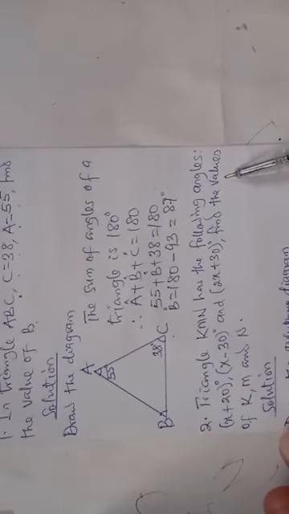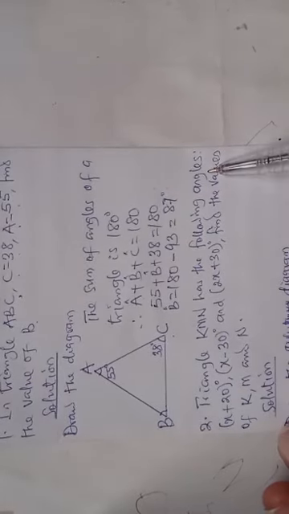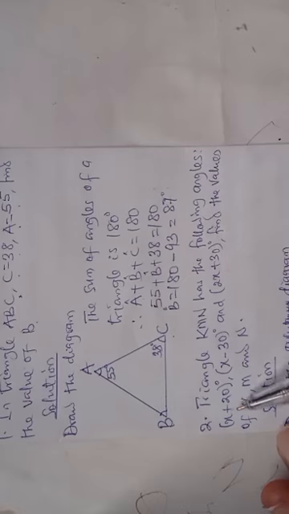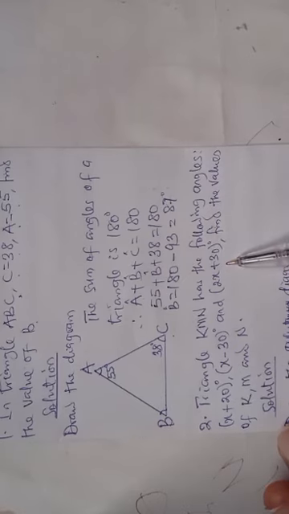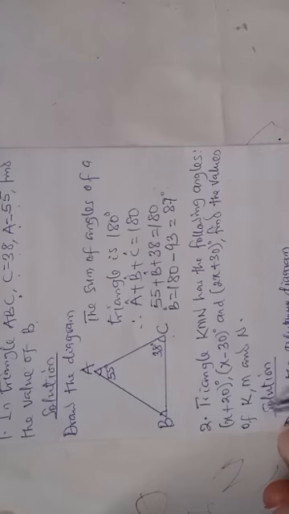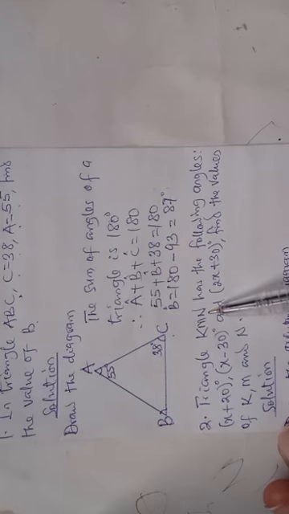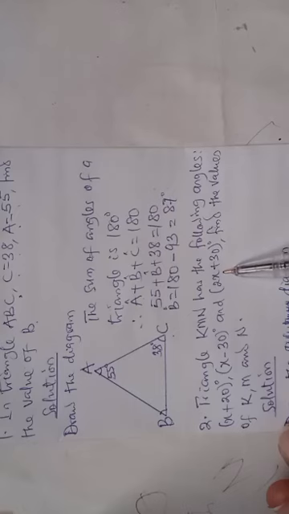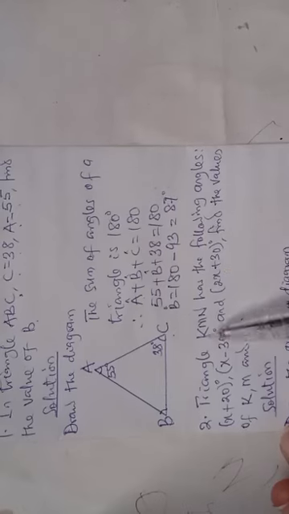The next one says triangle KMN has the following angles. Now find the values of K, M, and N. Triangle KMN has these angles here. So what angle exactly does K, M, and N represent?